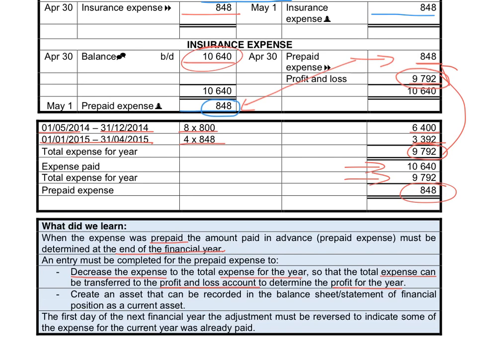We will create an asset for prepaid expenses. This asset will be recorded in the balance sheet as a current asset to show that we've now already paid expense that was only supposed to be paid in the next financial year. On the first day of the next financial year, we will reverse that original entry and we will debit the expense account and we will credit prepaid expenses.